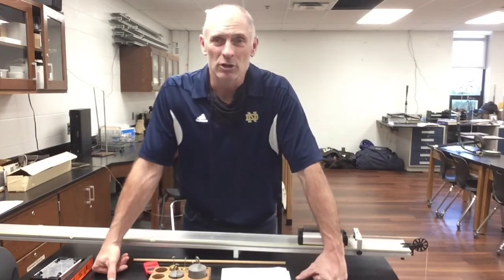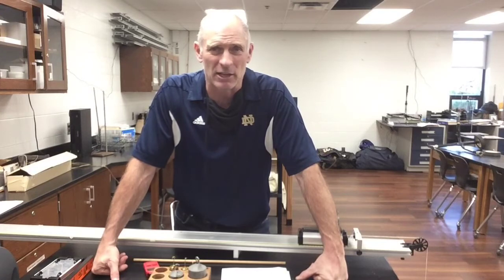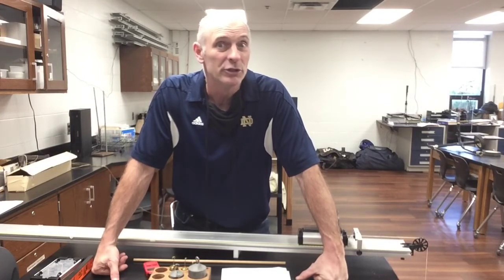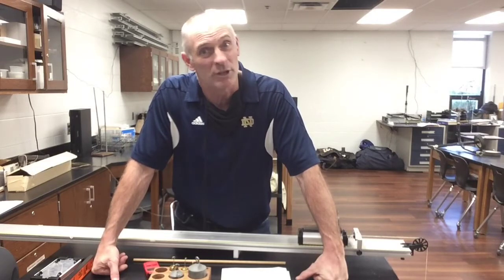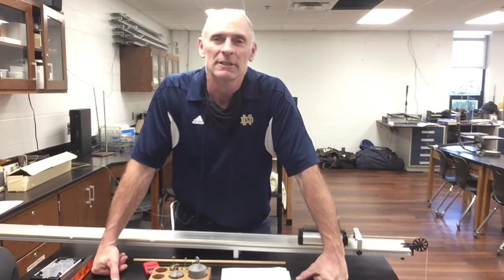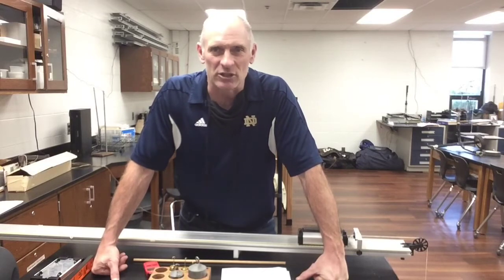Okay, guys. Now with those runs, remember my distance was 80 centimeters. You should be able to use the kinematic equation, distance equals 1/2 a t squared, or 2d over t squared, which will give you acceleration. You should be able to fill in that acceleration column.